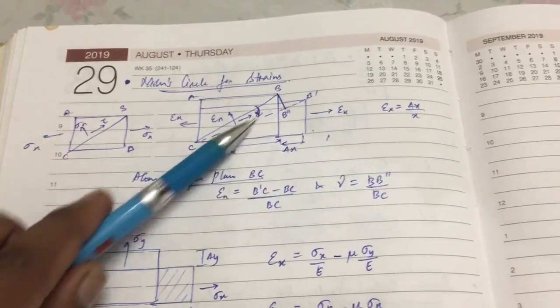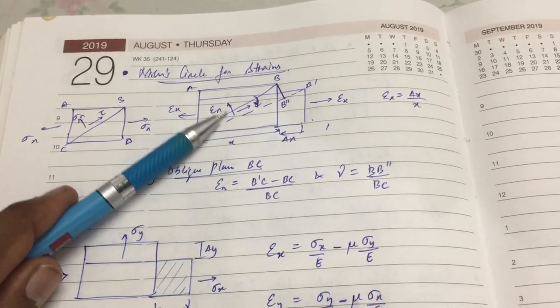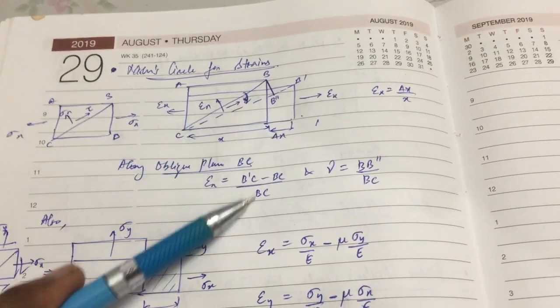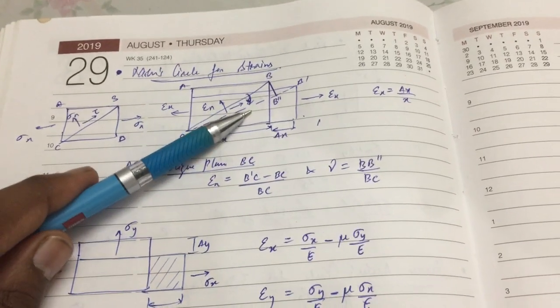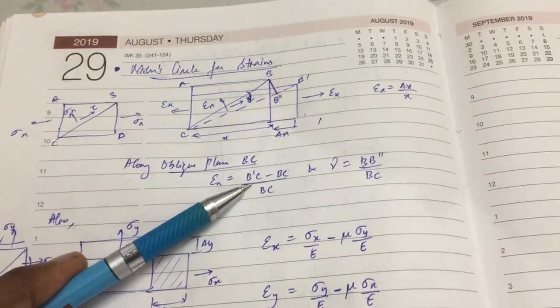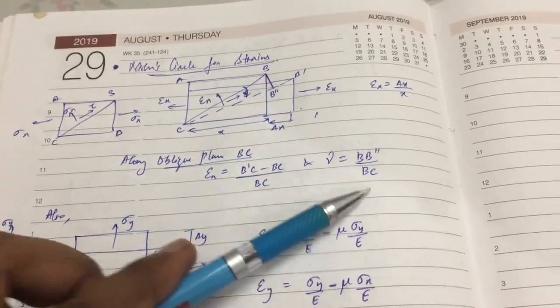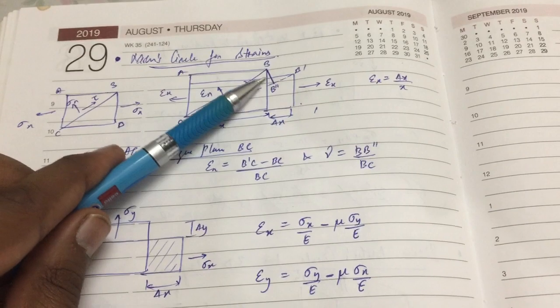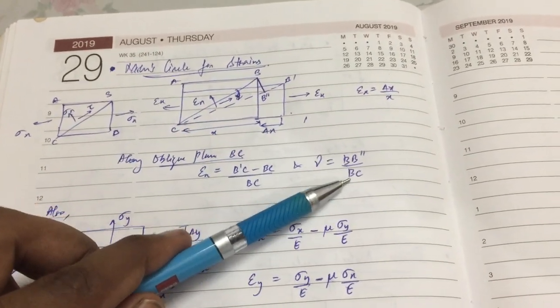And along the oblique plane, the BC plane, if you want to calculate the normal strain and the shear strain, the calculation is something like this. For the normal strain, it is B dash C minus BC, divided by BC, and the shear strain will be B double dash by BC.